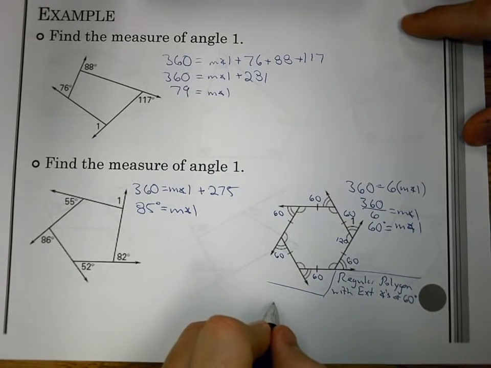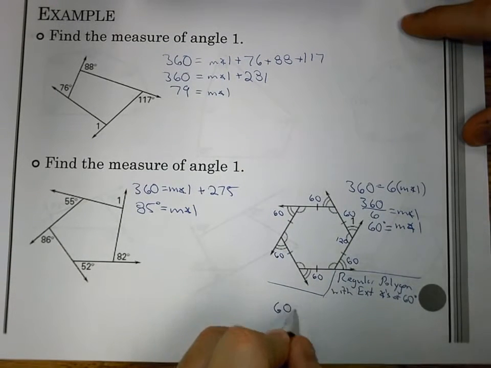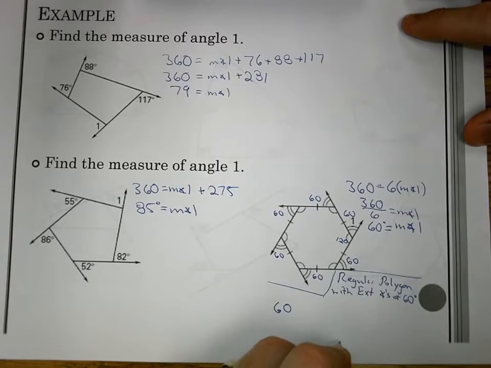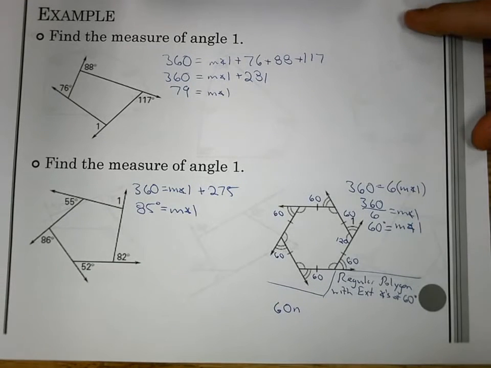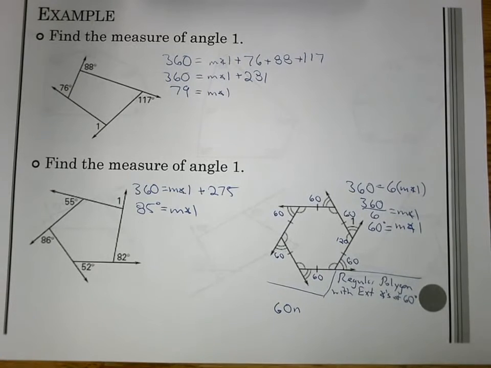So now we know that I have 60 degree angles. I need to find how many I have. So I'm going to do 60 times n. So let's say, for example, I had 10 of them. If I did 60 times 10 and I had 10 of those angles, it would be 600 degrees. Not the case here, but that's the idea we're going with.